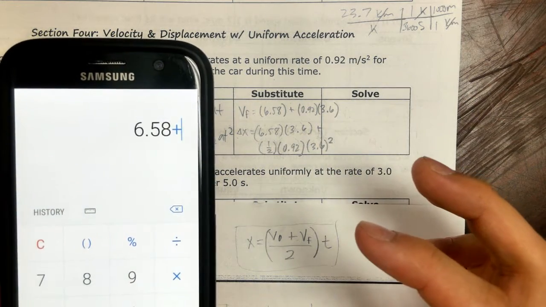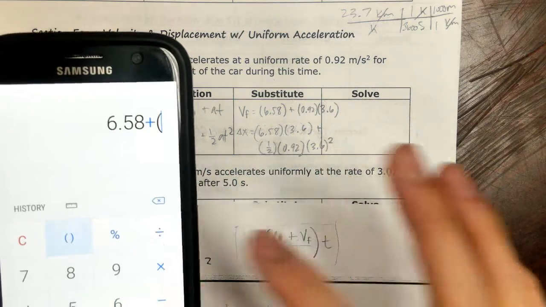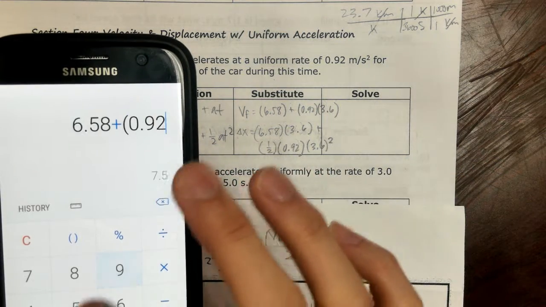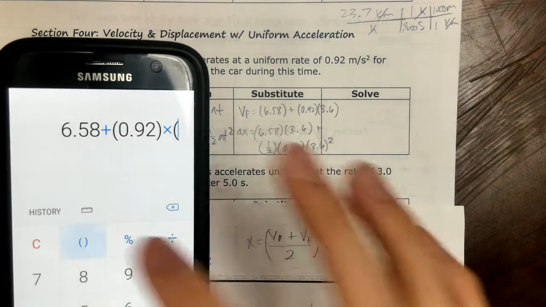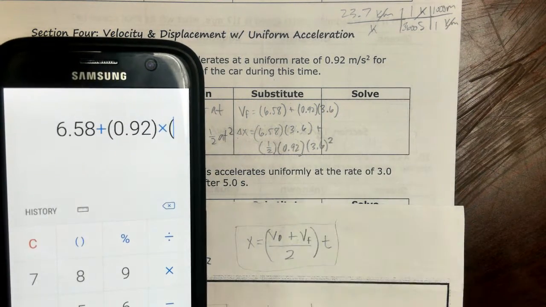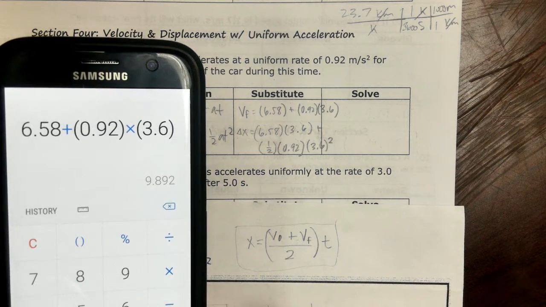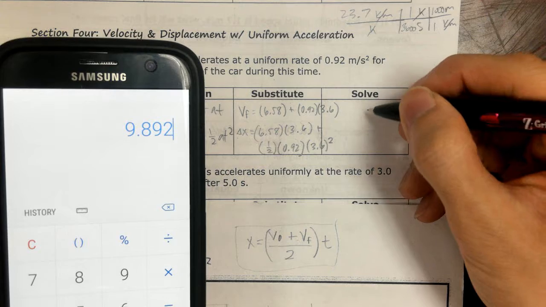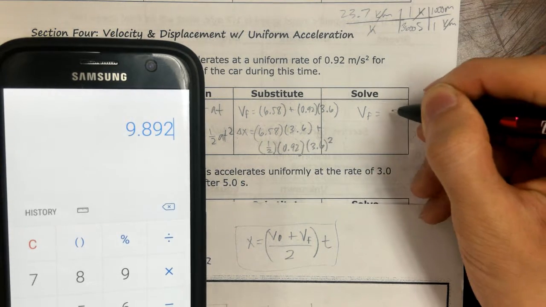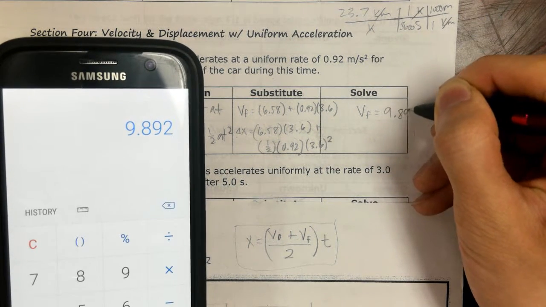I don't know if iPhones can do it, but someone check for me. So I'm going to do 0.92, and if I just put another parentheses, it's going to be 3.6. Oh, it's actually 9.8. Yes, 9.89. So velocity final equals 9.89.